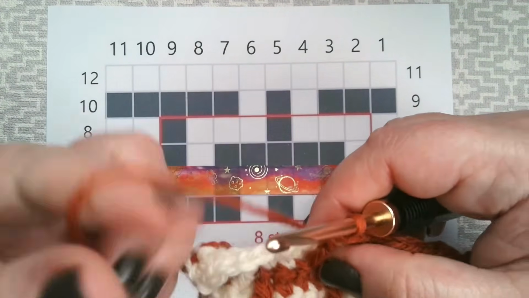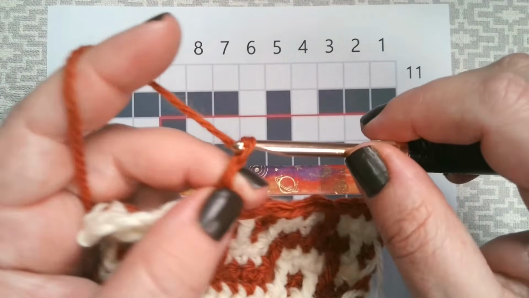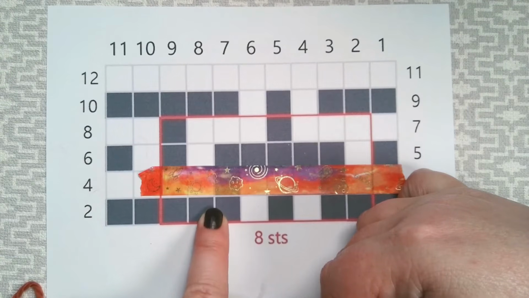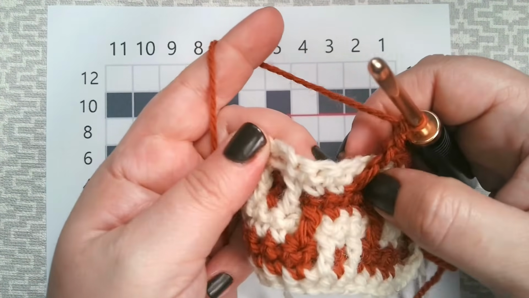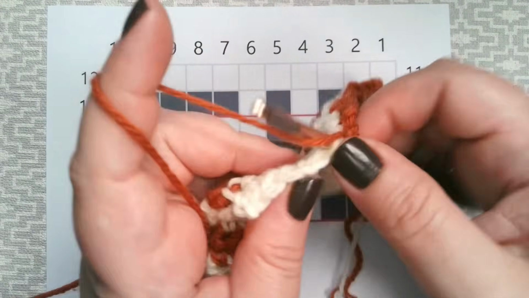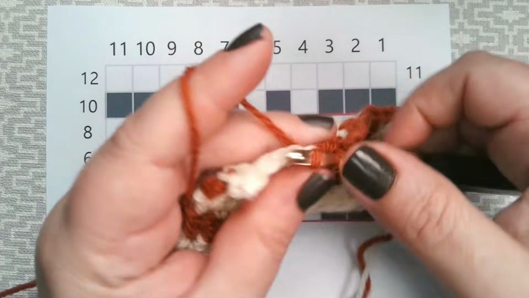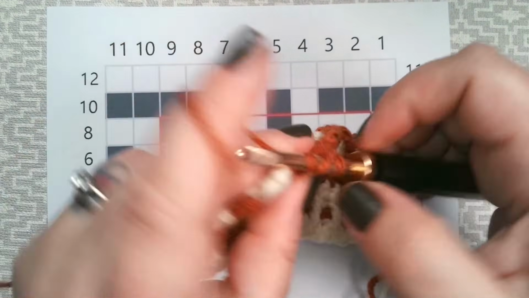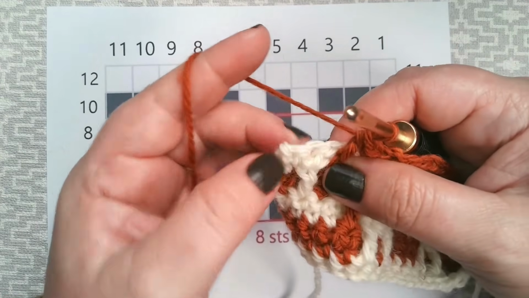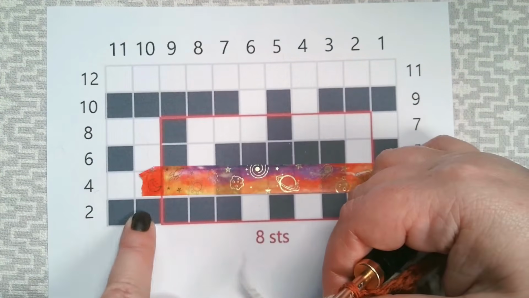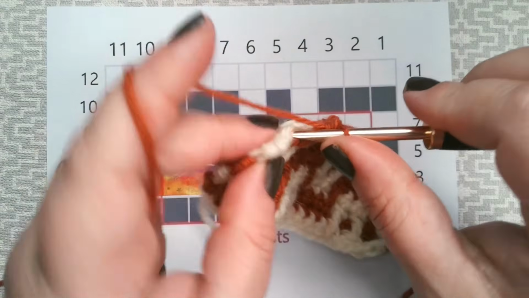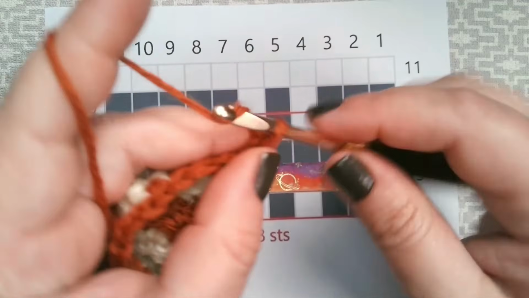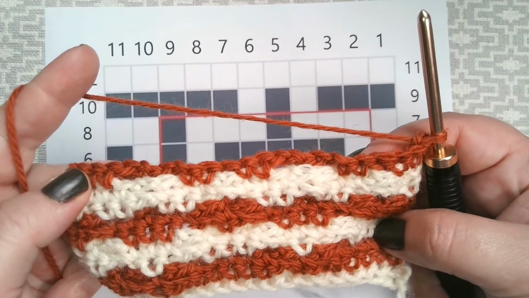Light square, chain 2 and miss. And as before, we're going to have 2 double crochet (US single) and 1 treble. So miss this stitch, 2, and then place a treble (US double). And then if you look at your last stitches, they are just plain stitches. There are no white stitches here. We're just going to work a double (US single). Turn, chain 1, and you are ready for your wrong side row.